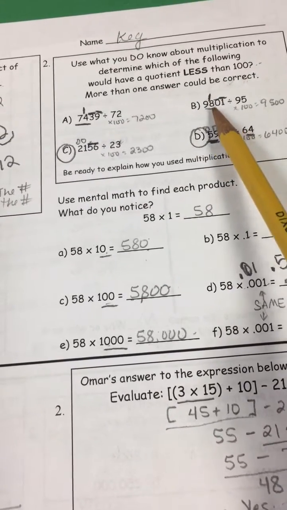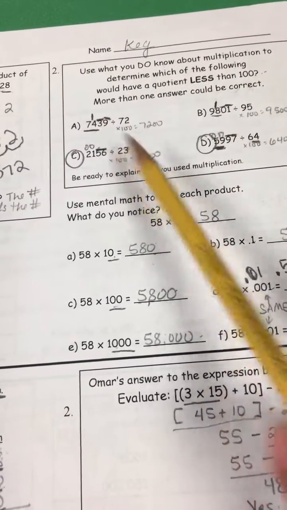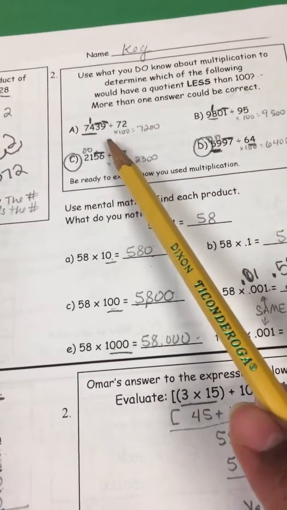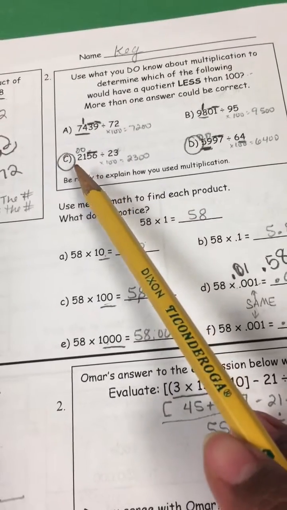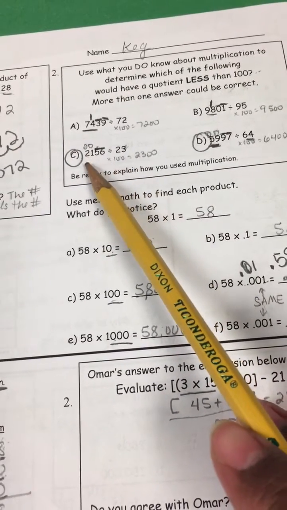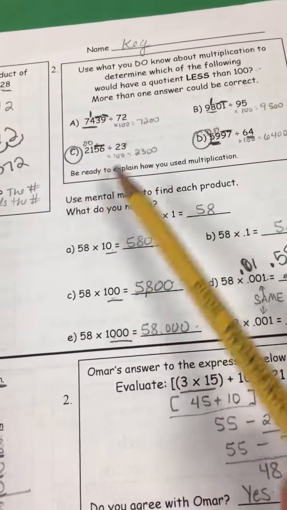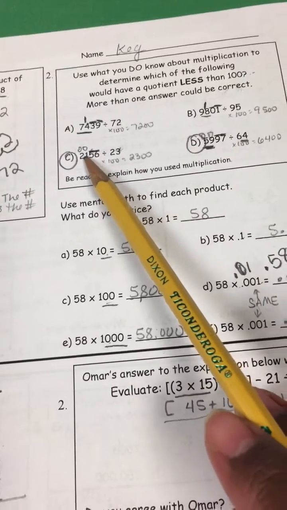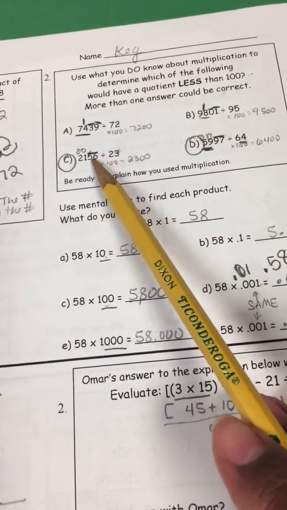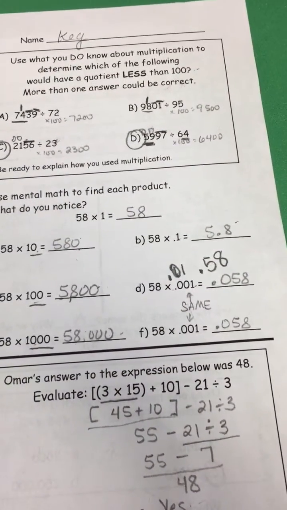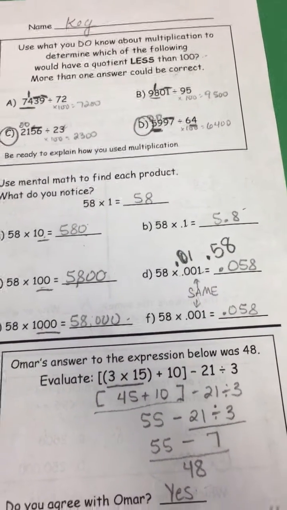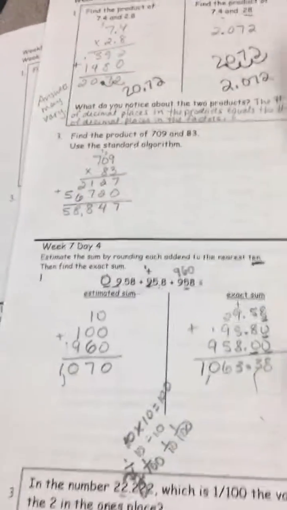Notice I have 2 other places here, 2 other places here. So that quotient is going to be at least 100 or more. But when I get here and I see a 21, I know that 23 can go into 21 0 times. So I'm not going to start with my quotient until I get to the tens place. Okay, same thing with D. I won't get to my quotient until I get to the tens place there as well.